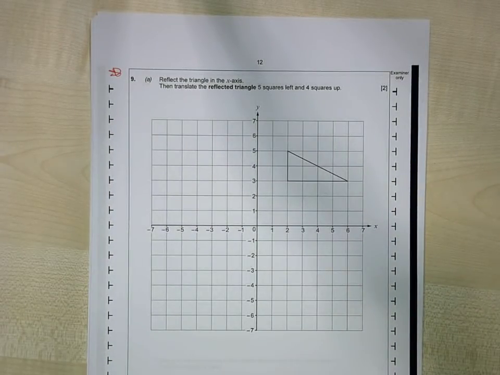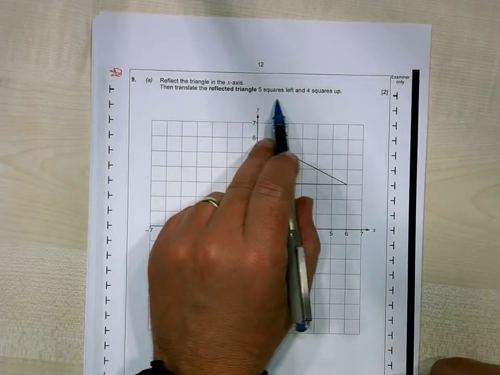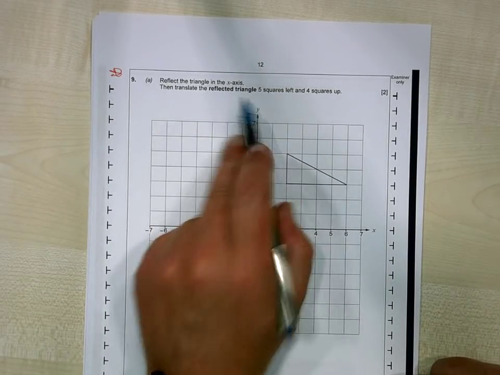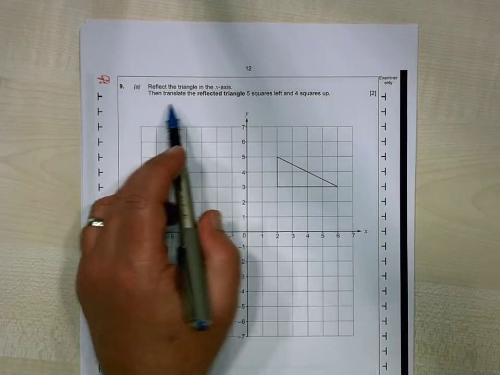Okay, so the last of the overlap with foundation tier is a transformations question. So reflect the triangle in the x-axis, then translate the reflected triangle 5 squares left and 2 squares up. So there's 2 things you've got to do here. When I did this, first time I videoed it, I missed this. I didn't read the second part.